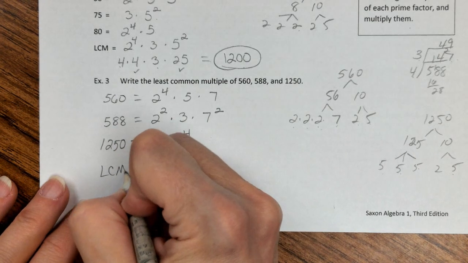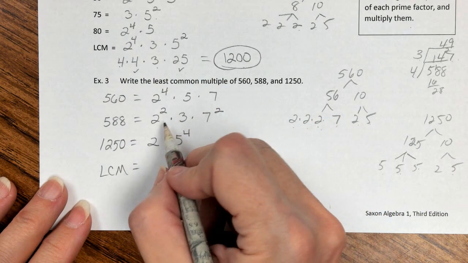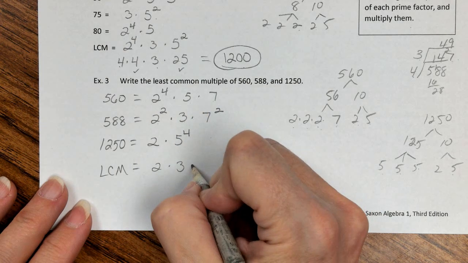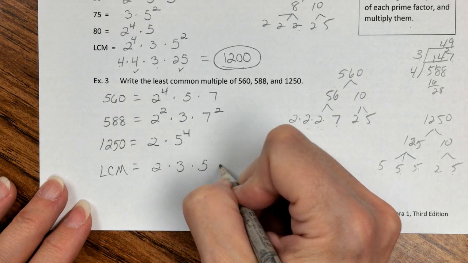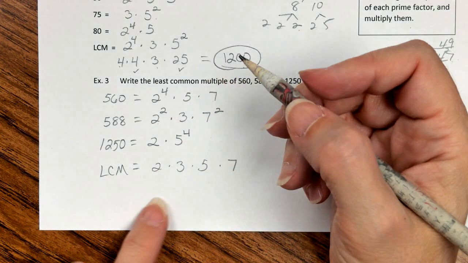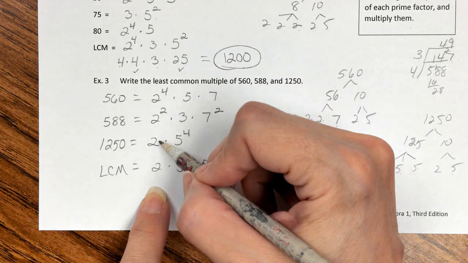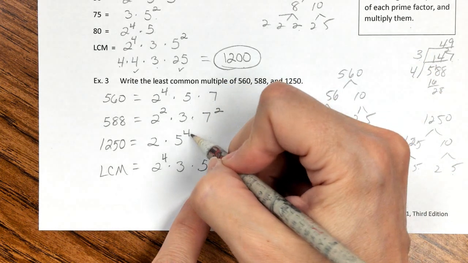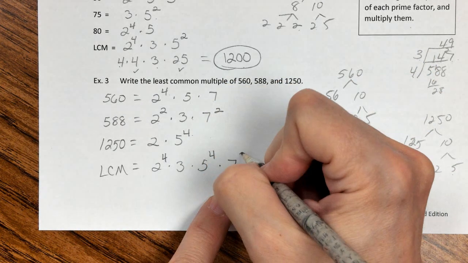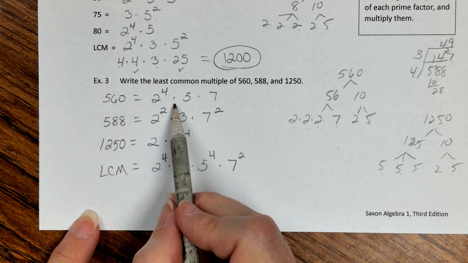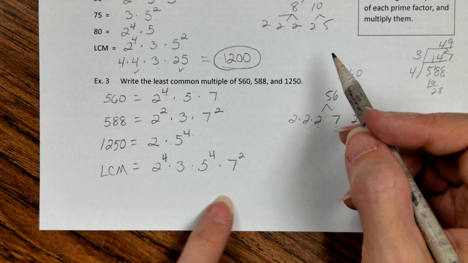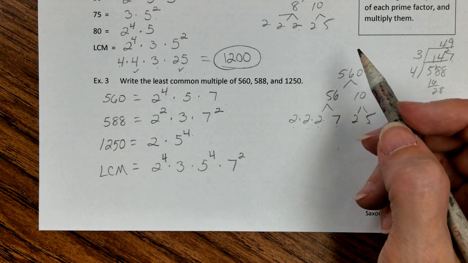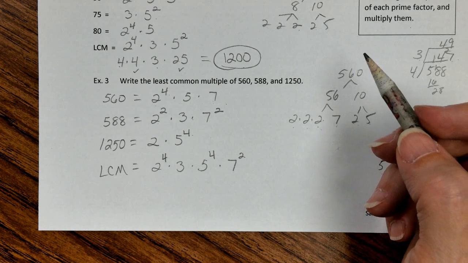So the LCM is going to include all the different prime factors. We have 2, 3, 5, and 7. Again, I'm leaving a little space so I have some room to put the exponents in without crowding things. Okay, the highest exponent on my 2's would be a 4. There's just that one 3. 5 to the 4th, and 7 squared. And see, if I put my prime factors from smallest to largest, it's easy to find things when I'm looking for them for the exponents. And then I need to multiply that, and that will give me the LCM.